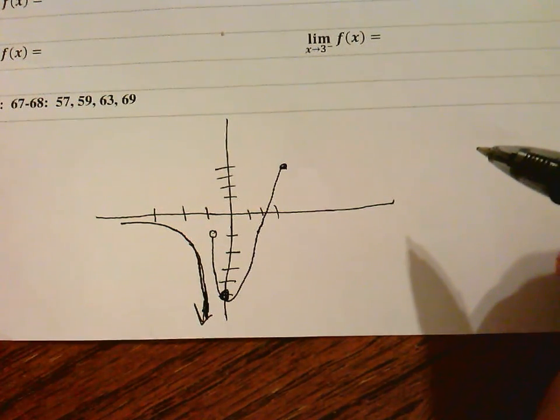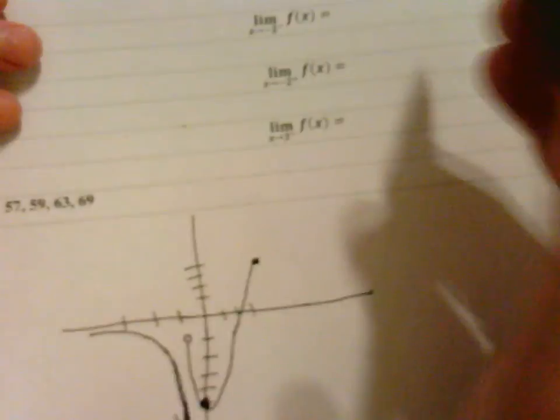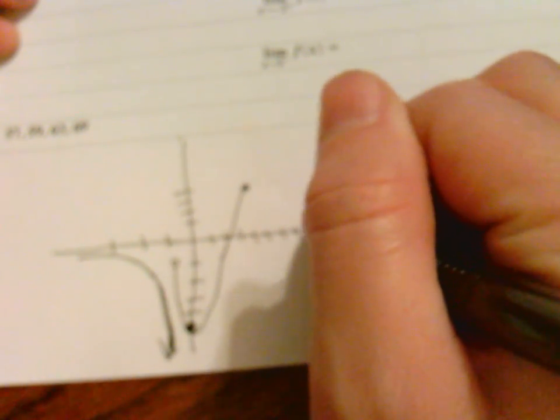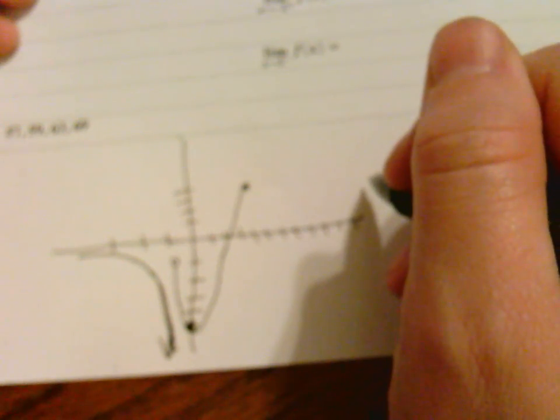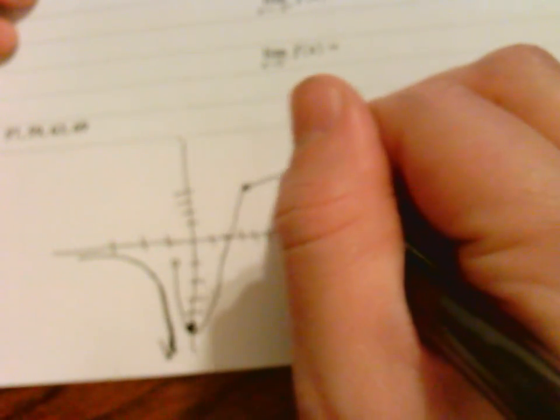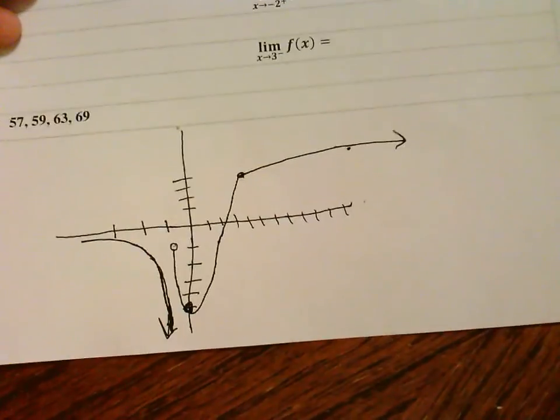So at 3, 4. Now, 4 is already taken. It is a circle, but it's already filled in, so you don't have to do that. So 3, 4, and then 12, 5. So 1, 2, 3, 4, 5, 6, 7, 8, 9, 10, 11, 12. Okay, there's my piecewise function.